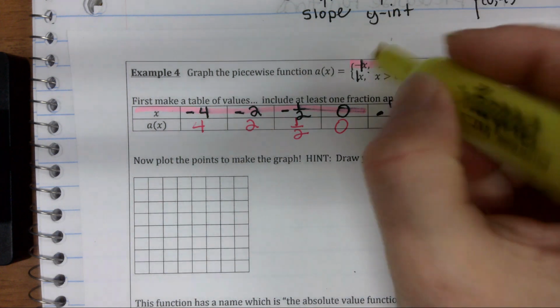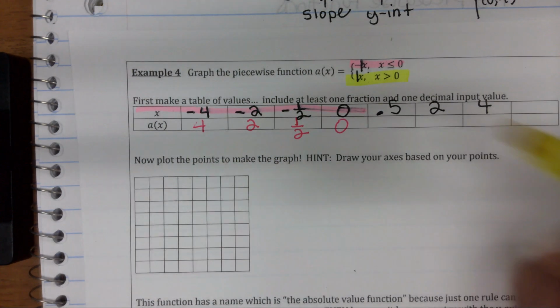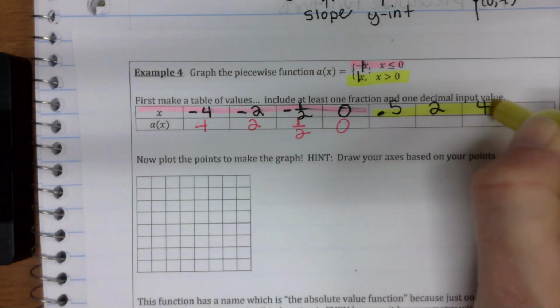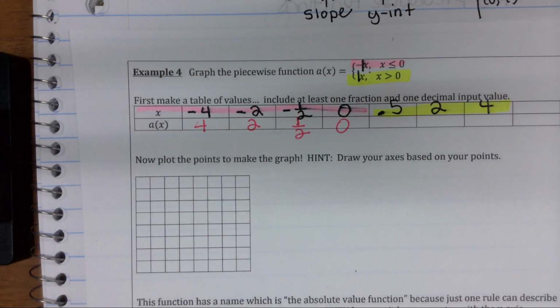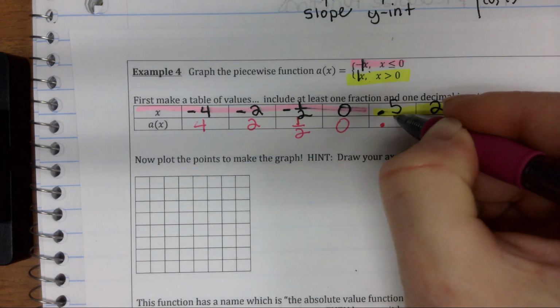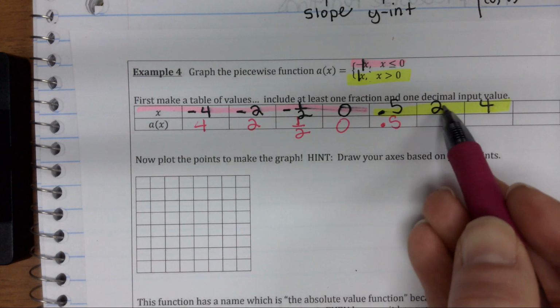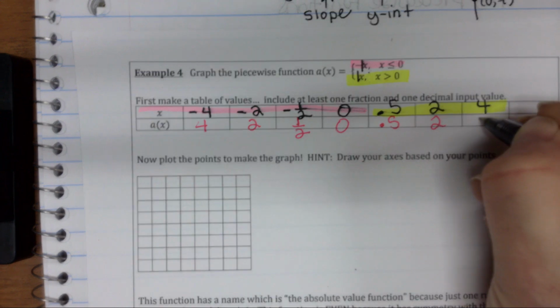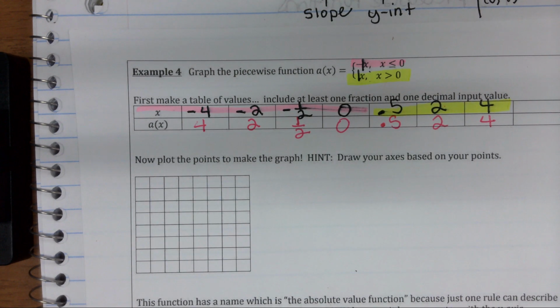Okay. All right, then. We're going to do 1 times the value when x is greater than 0. Okay. So that's just going to output the same value. It's just the x value. That's all that means. Okay.